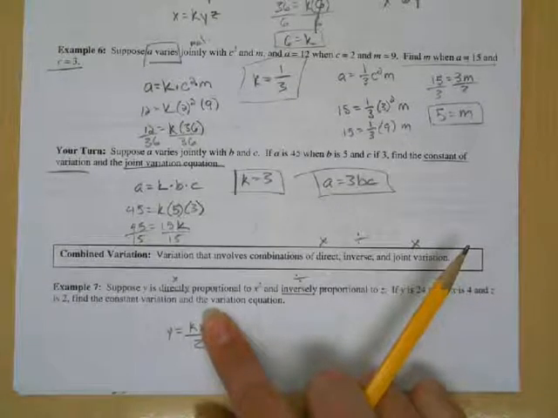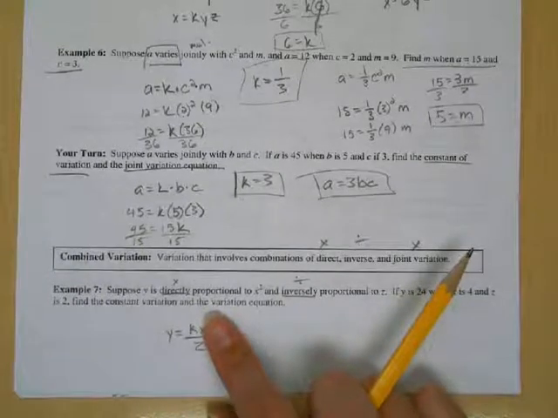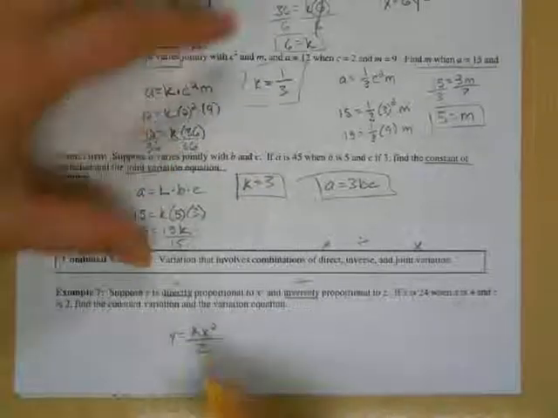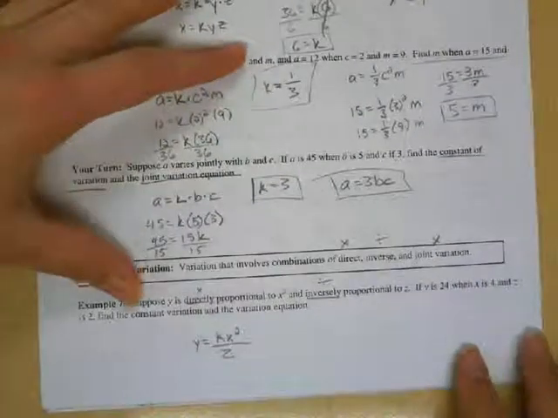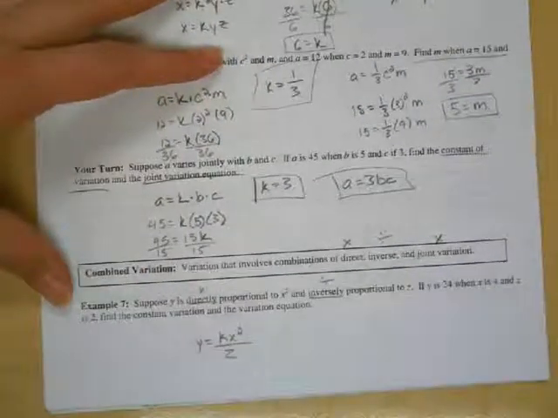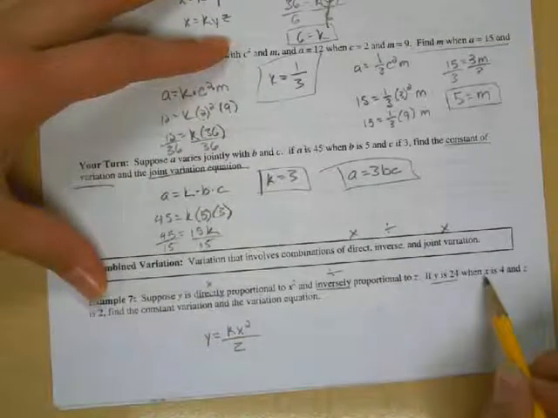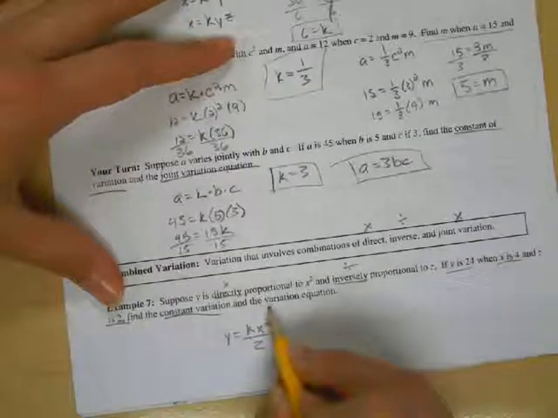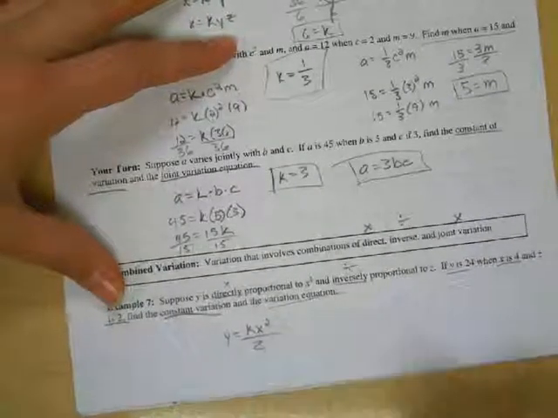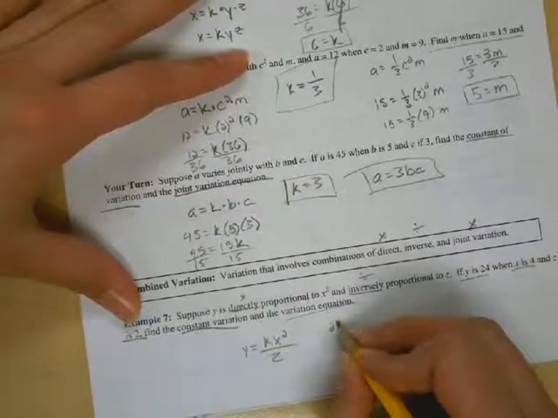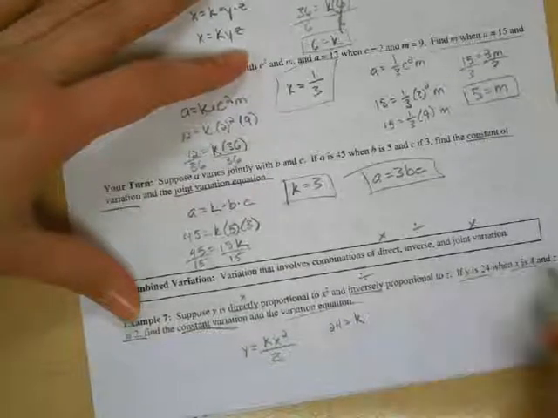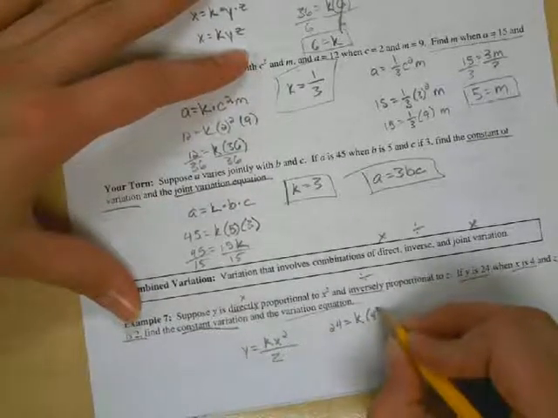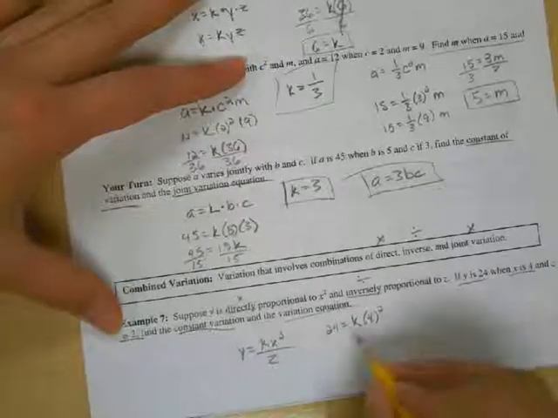That is super, super important. There's only one k per problem, and there should be a k in every single problem. So, y is equal to kx squared over z. Now, what do they want us to do with that? If y is 24 when x is 4 and z is 2, find the constant of variation and the variation equation. Here we go. So y is 24, so 24 is equal to k times x, which is 4 squared, and z is 2, so divided by 2.